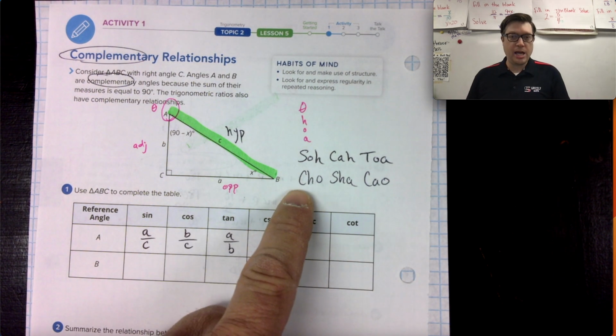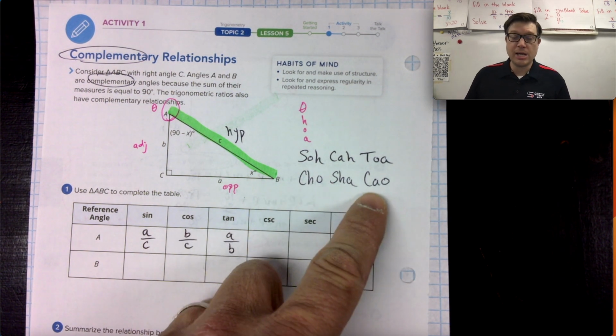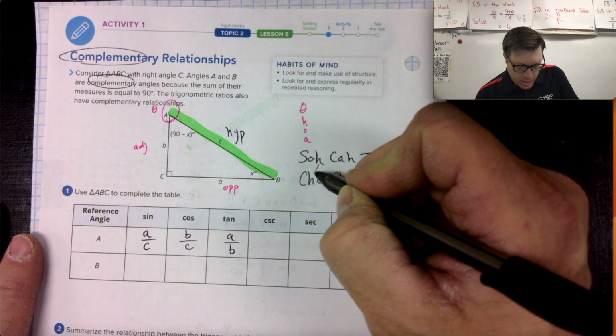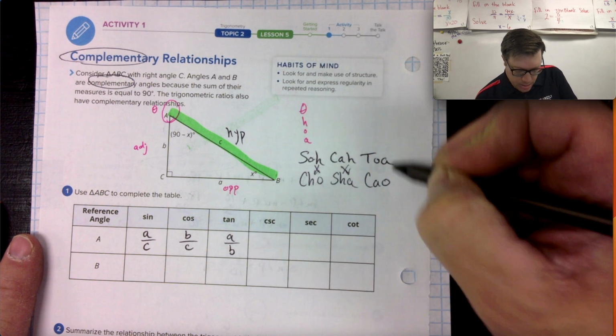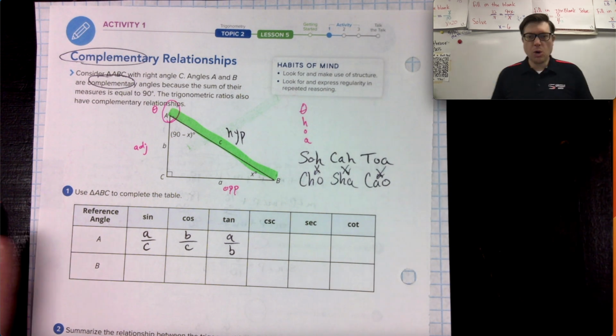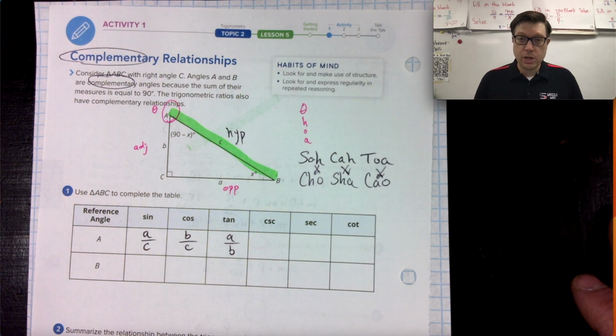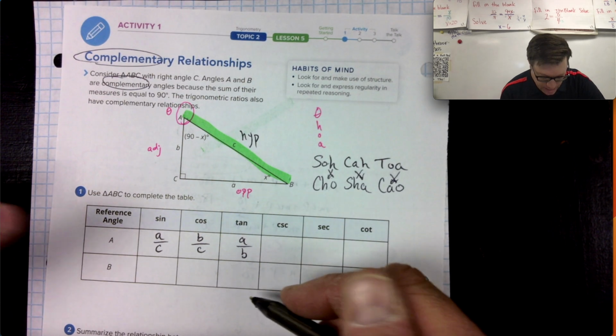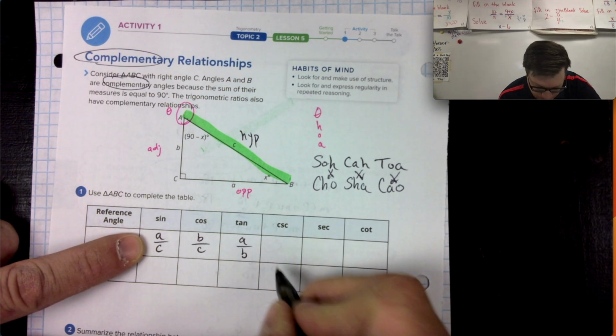As in cosecant, secant, and cotangent, because it's just the reciprocals, right? This is just switch 'em. That's all we're doing for secant, cosecant, and cotangent. Cosecant is hypotenuse over opposite side. So it's the sine fraction, but flipped.